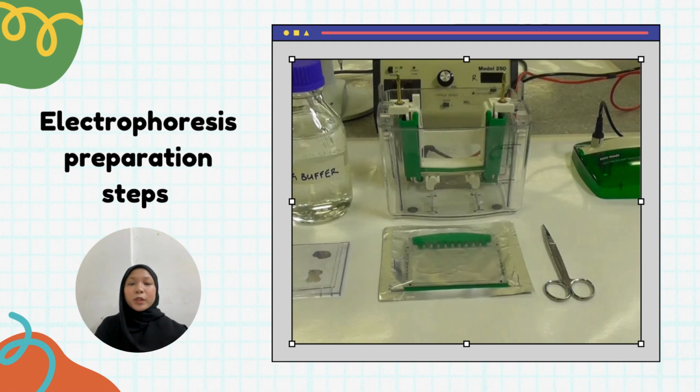Remove the seal from the bottom of the precast gel and the cone on the top of the precast gel before use.